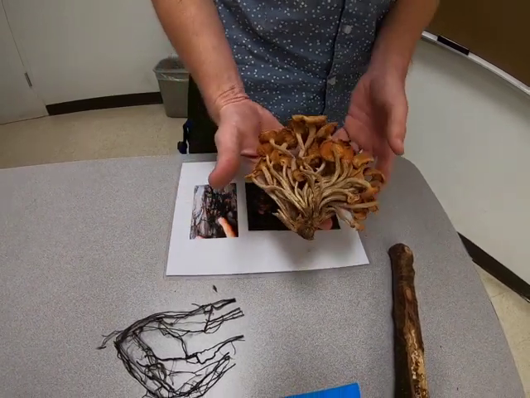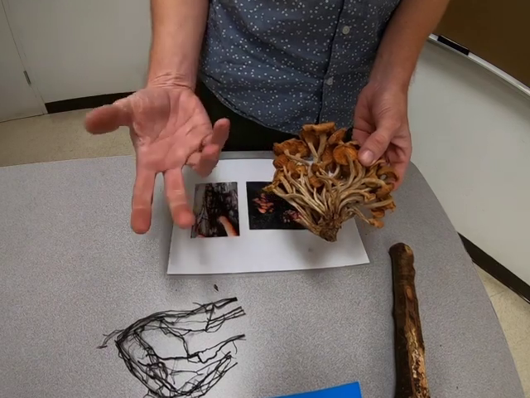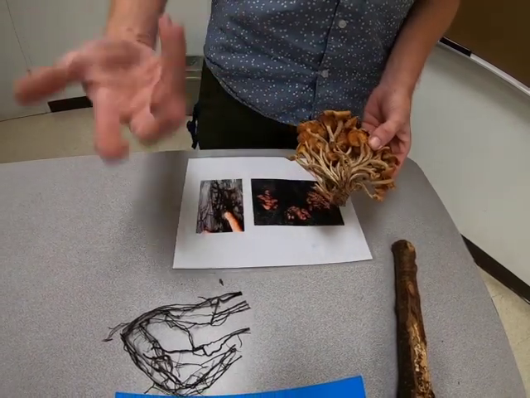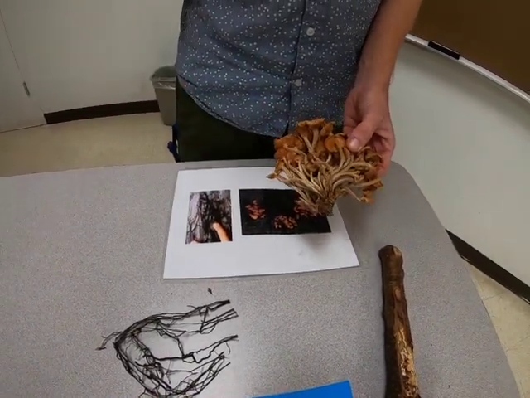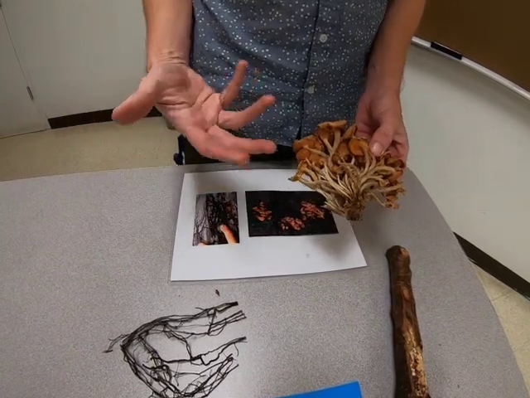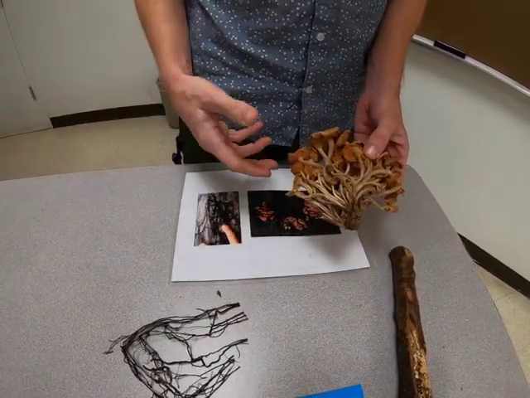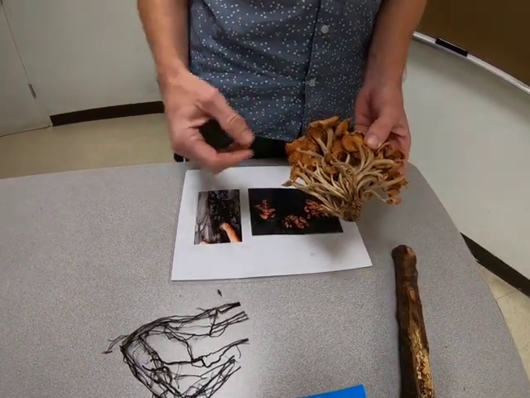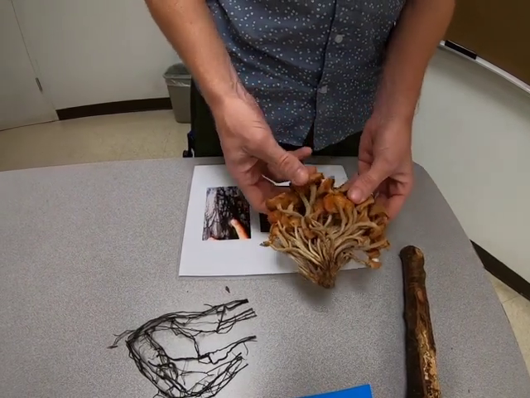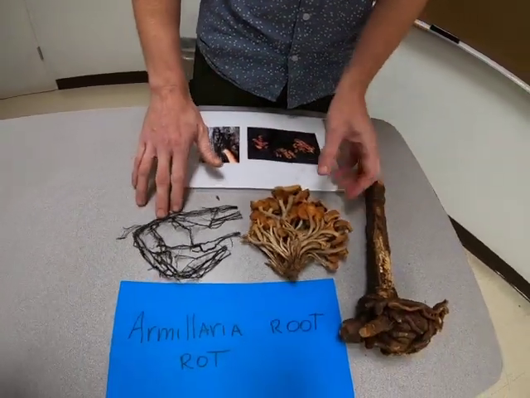So the fungus produces these above ground, and of course the mushrooms are the fruiting structures. Think of these as like the flower of the fungus. This is how it reproduces. It produces spores. But in addition, it produces other structures. It produces what are known as rhizomorphs.